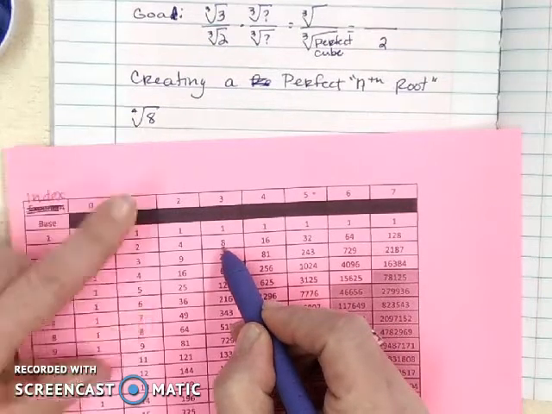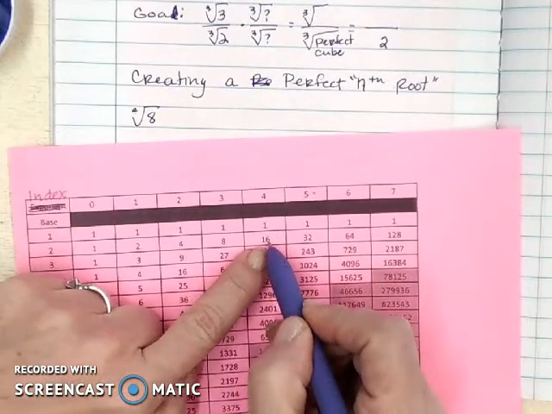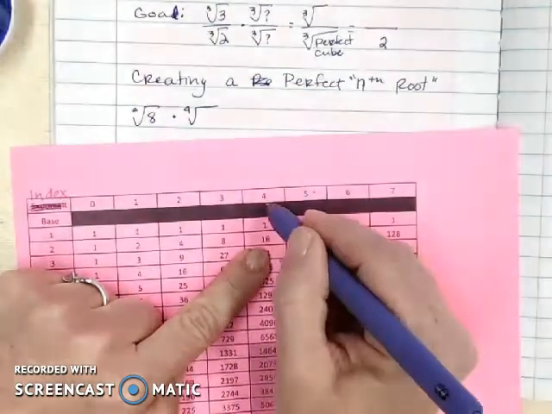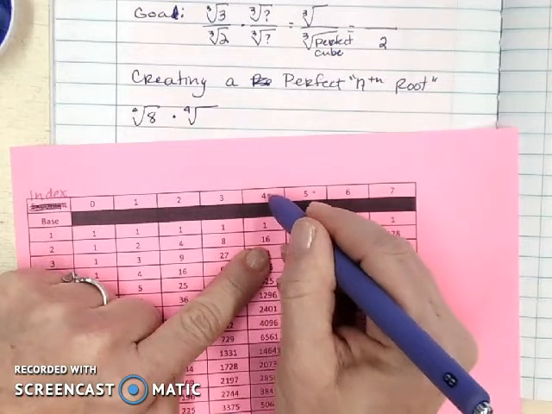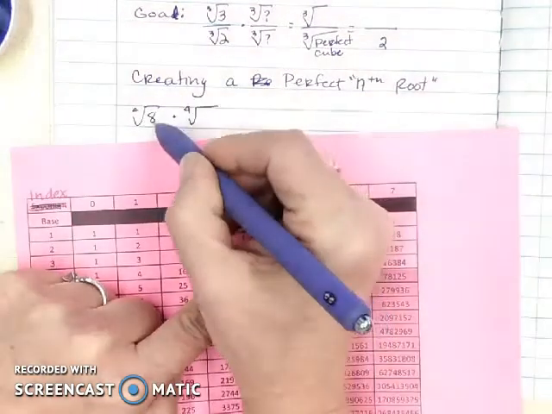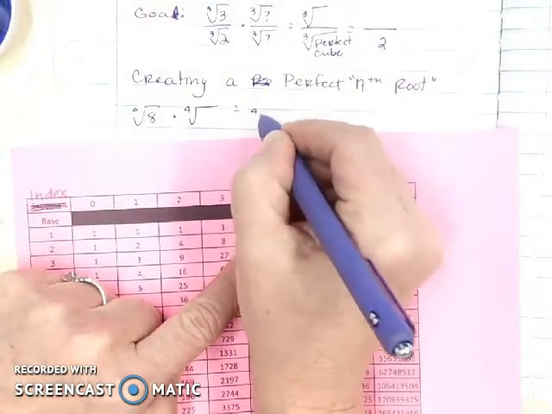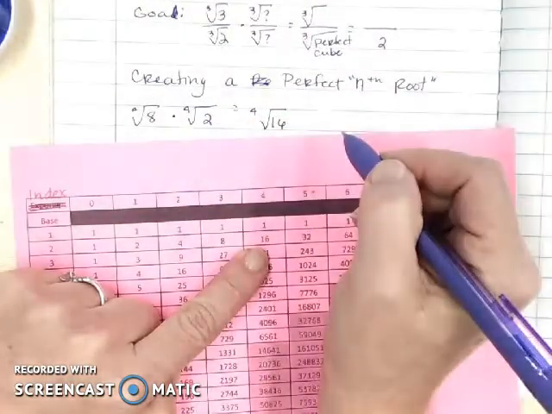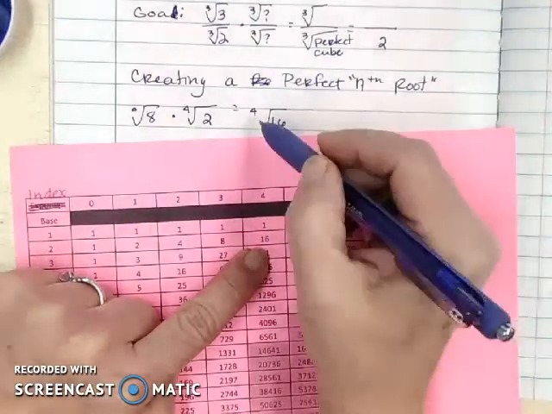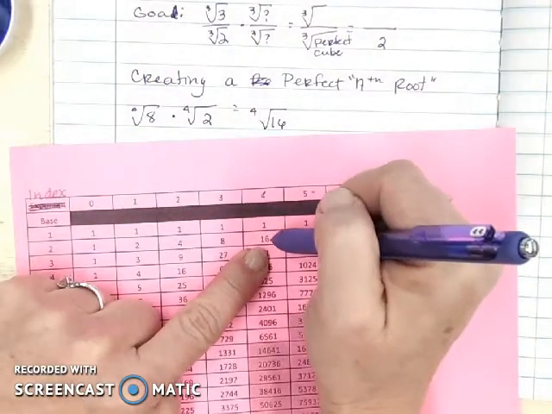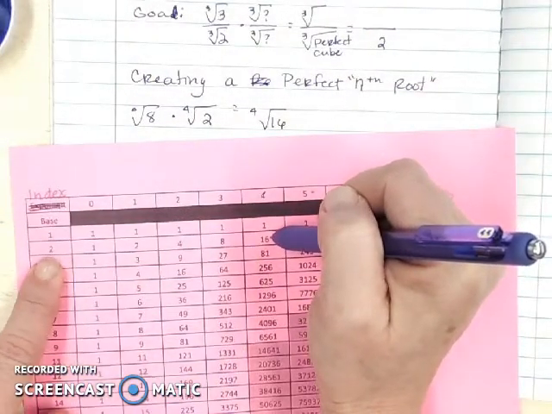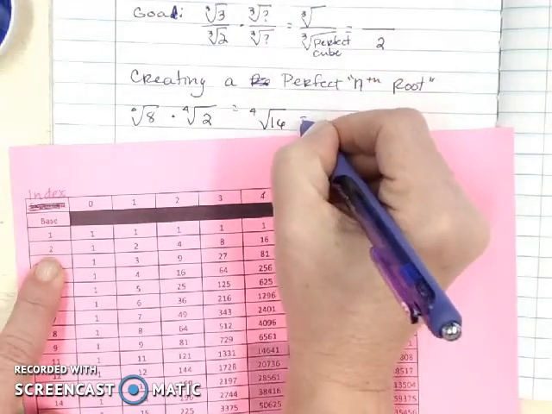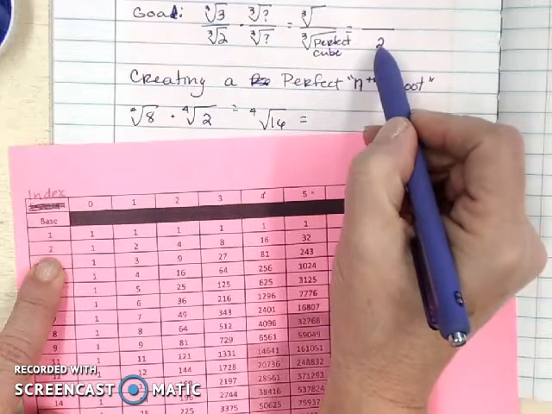If I do 8 times some number, I'm going to get 16. And if I can get 16 in my 4 column, I can take the 4th root. So what times 8 will give me 16? The answer is 2. So the 4th root of 16 is, I told you a lie a minute ago, I apologize, I didn't do it on purpose. It's not necessarily always going to be this number.